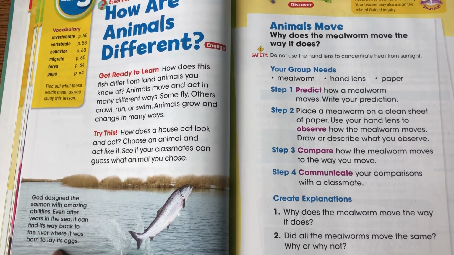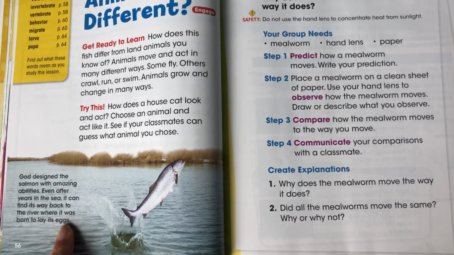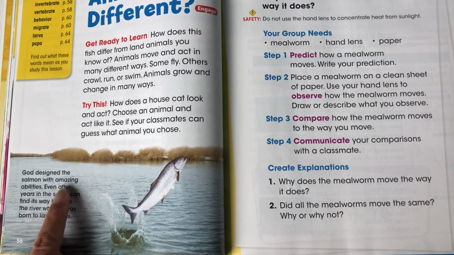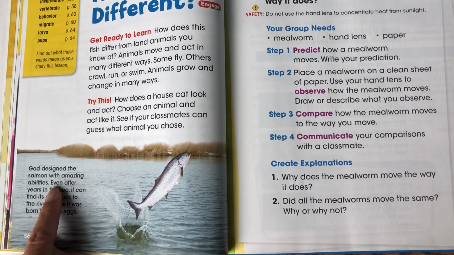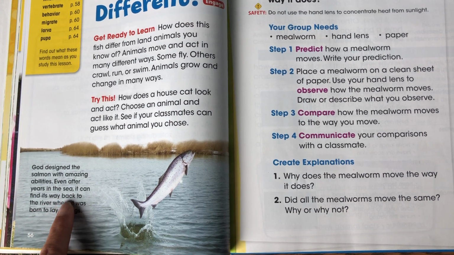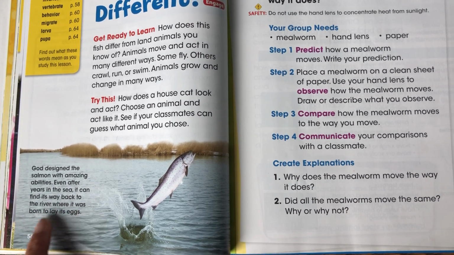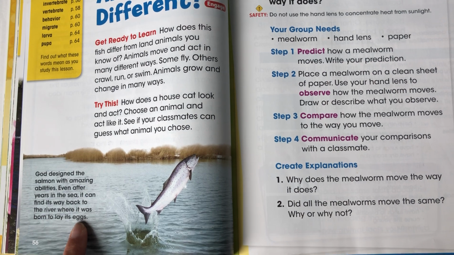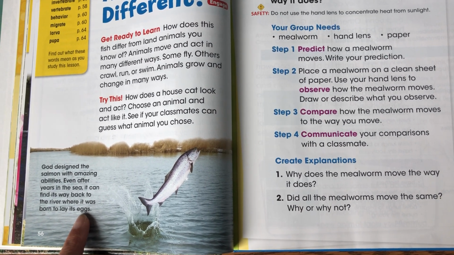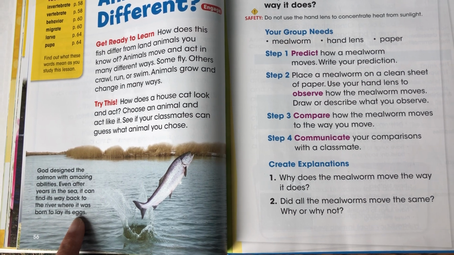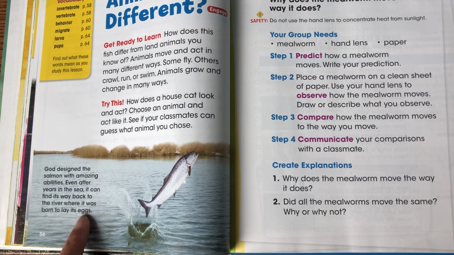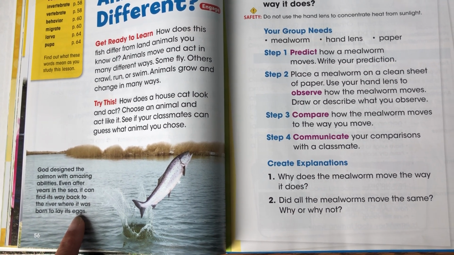Let's read this caption down here in the water. God designed the salmon with amazing abilities. Even after years in the sea, it can find its way back to the river where it was born to lay its eggs. That reminds me a lot of that butterfly, the monarch, who knows how to get from northern America, like Minnesota, all the way down to Mexico.